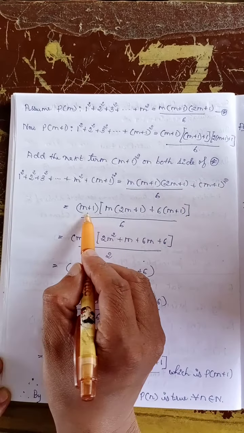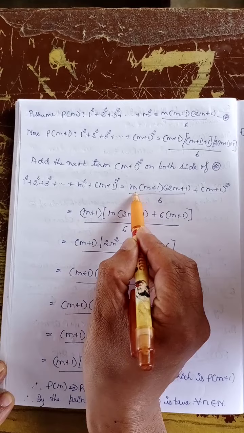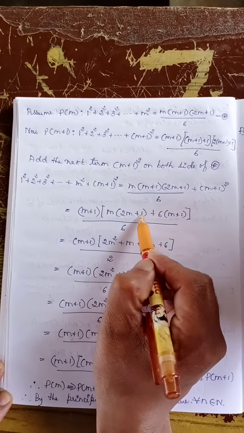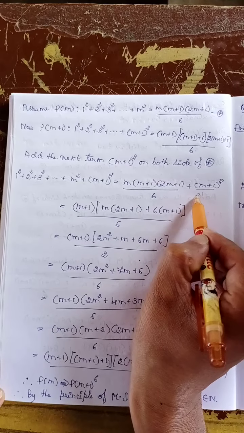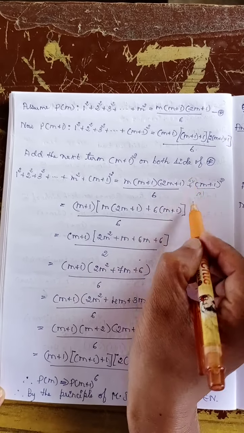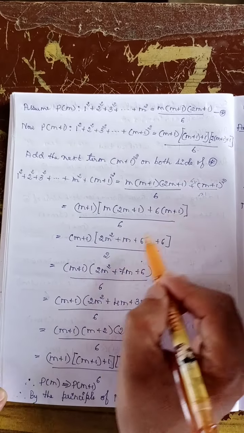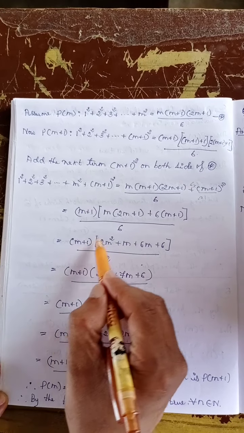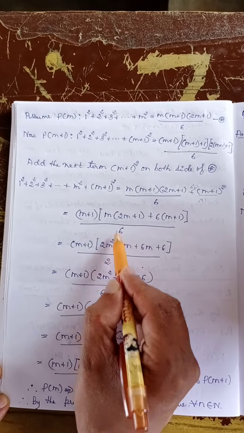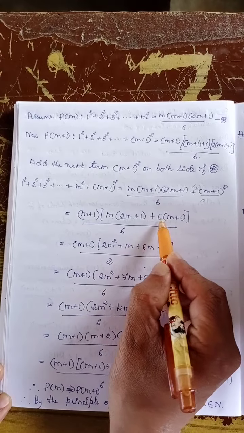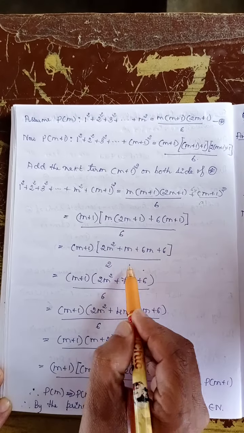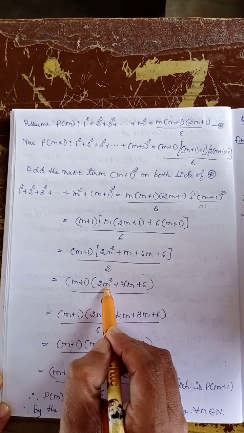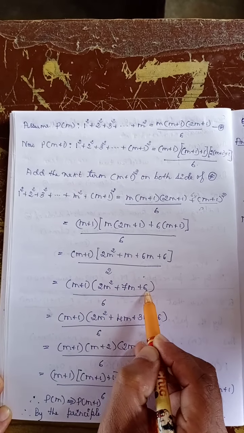Here m plus 1 is common, keep it outside, then remaining here m into 2m plus 1 plus, taking the common denominator, here denominator 1 into 6 into 6, so 6 into m plus 1. Now simplify this. M plus 1 into m into 2m is 2m square, m into 1 is m, and 6 into m is 6m, 6 into 1 is 6. Simplify this again: 2m square, m plus 6m is 7m plus 6.